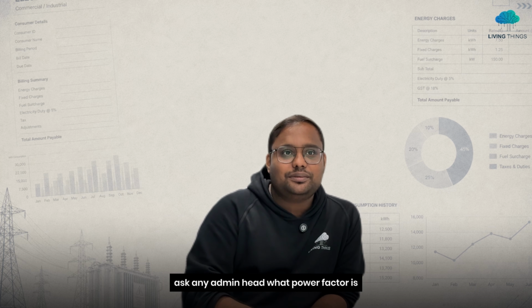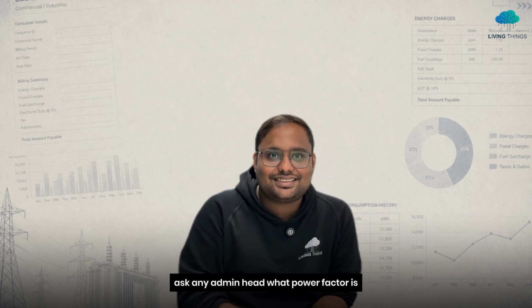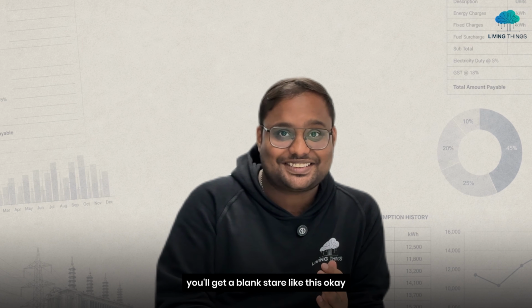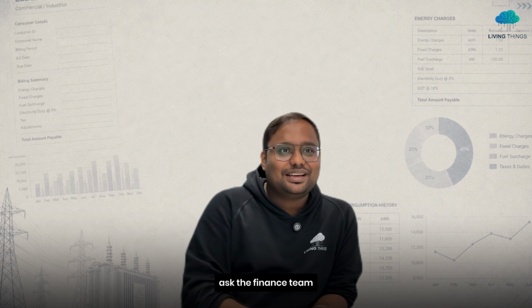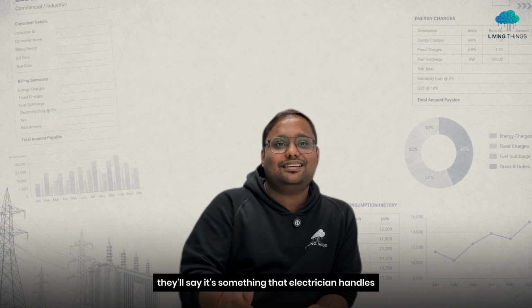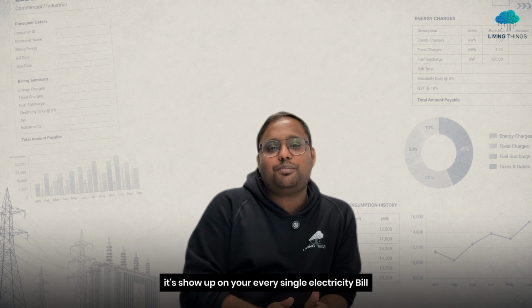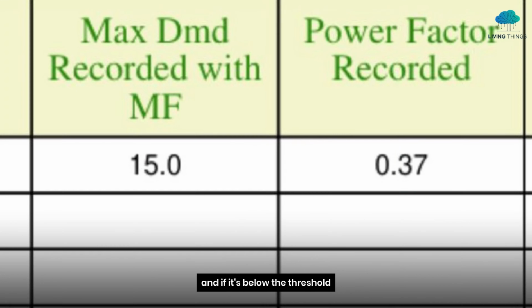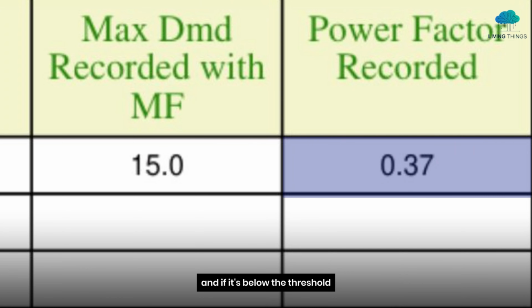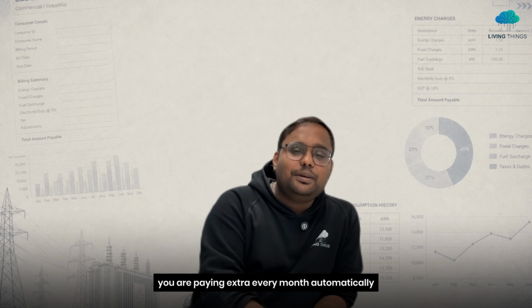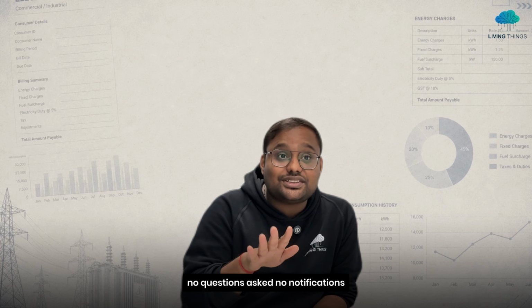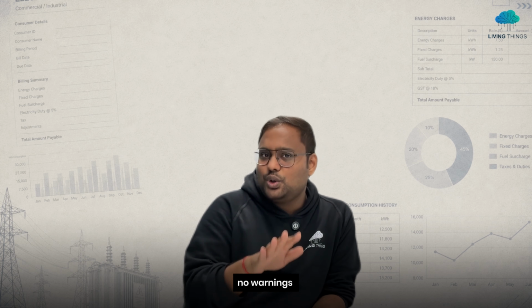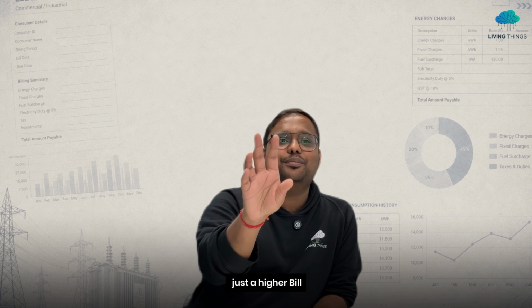Ask any admin head what power factor is. You'll get a blank stare like this, okay? Ask the finance team, they'll say it's something the electrician handles. Now here's the thing, it shows up on every single electricity bill, and if it's below the threshold, you're paying extra every month automatically, no questions asked, no notifications, no warnings, just a higher bill.